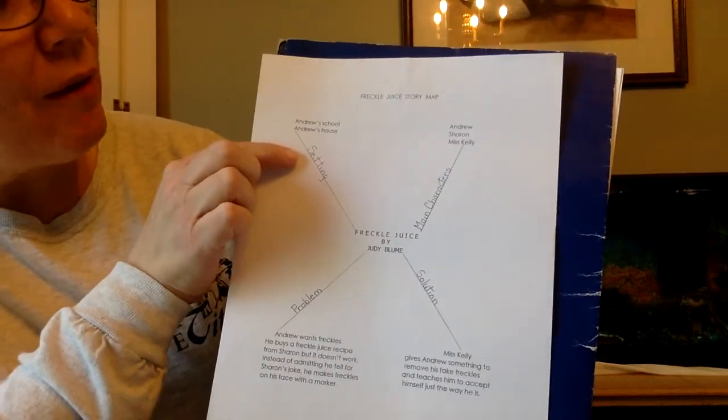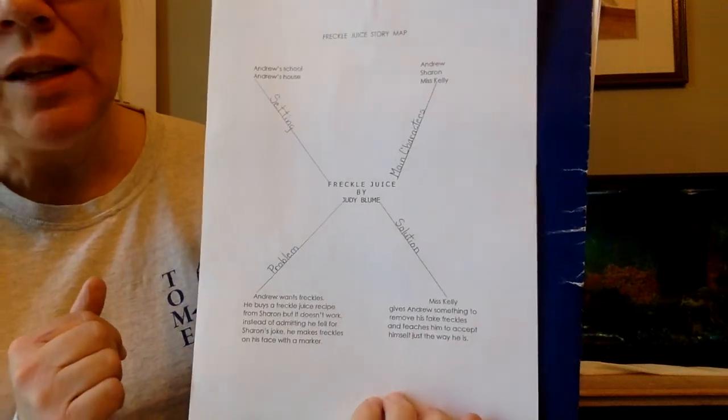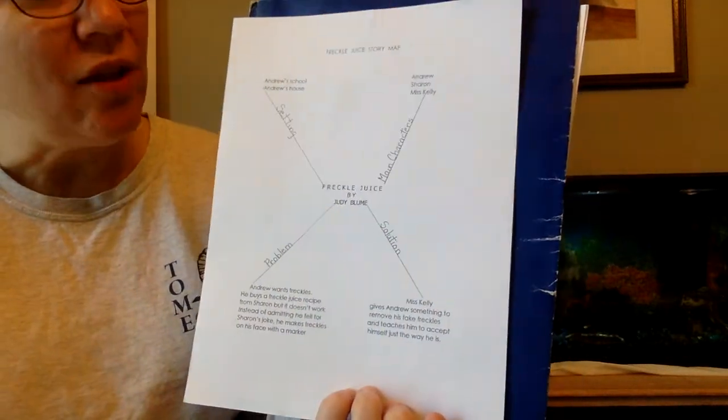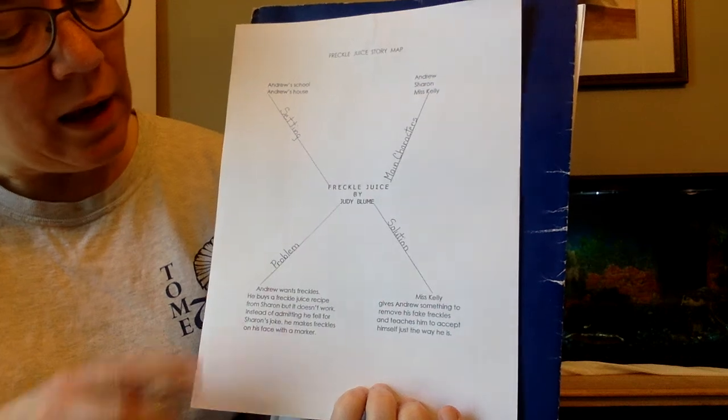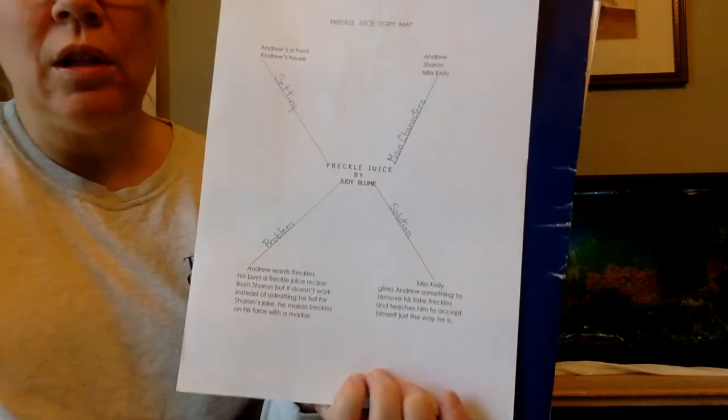the story needs to have a setting. It needs to have main characters, hopefully interesting. Remember, we use a lot of adjectives, a lot of descriptive words. A story has a problem and a solution.